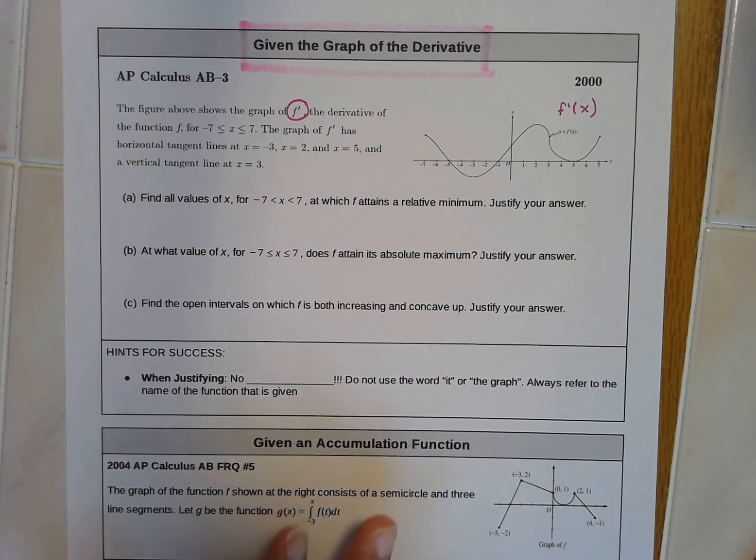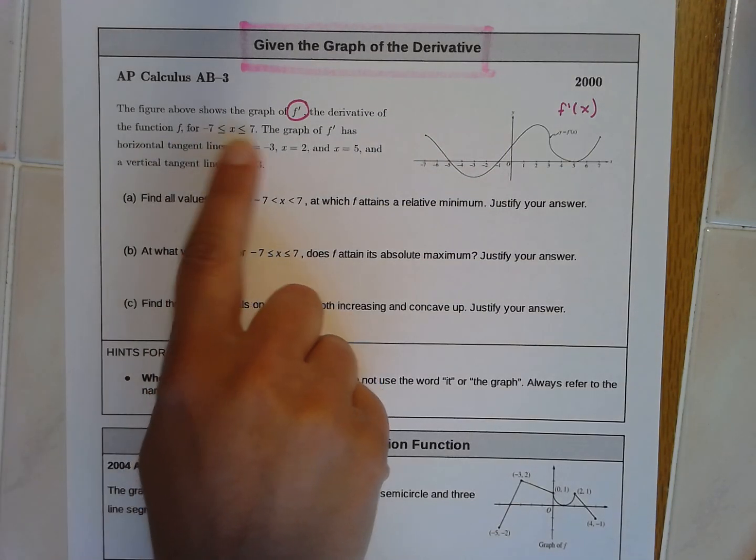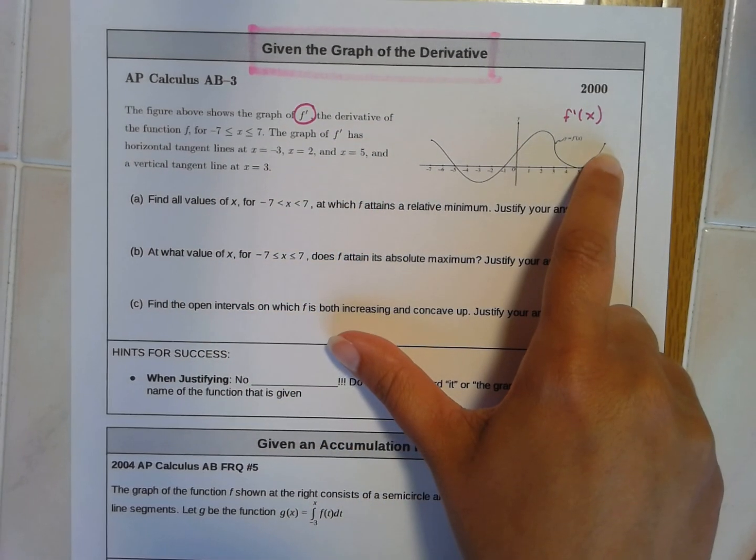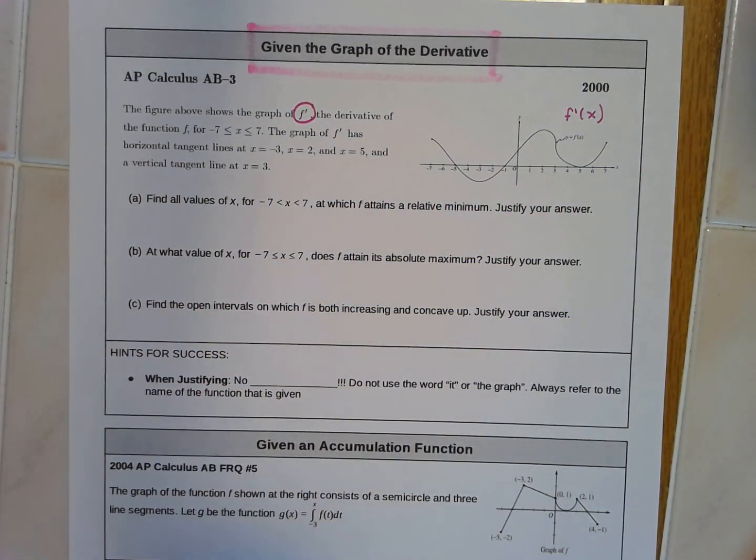Obviously, one of the things that comes up a lot when you're writing intervals is, does it go to infinity? Does it stop? What happens? By telling you that it's set on this interval, it's telling you there's an end point here and there's an end point here. It doesn't keep going forever, it stops.